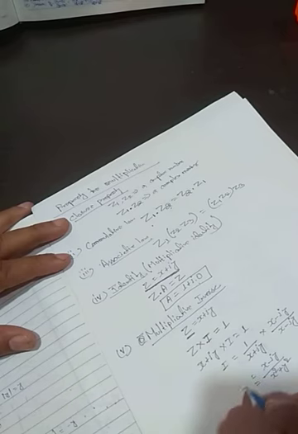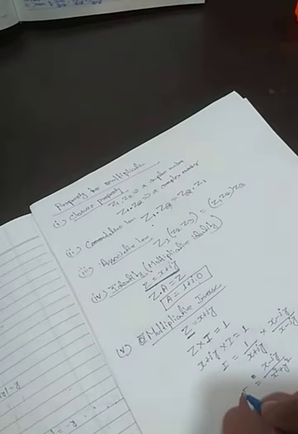So if we multiply this by x plus iy, the result will be 1. So till now we have seen the algebra of complex numbers, properties of addition and multiplication.